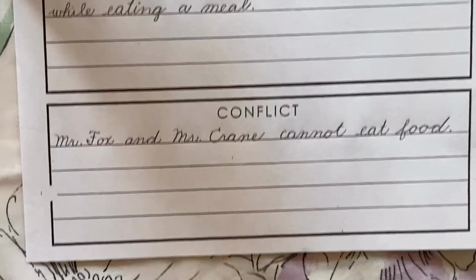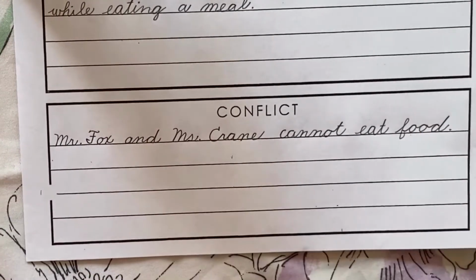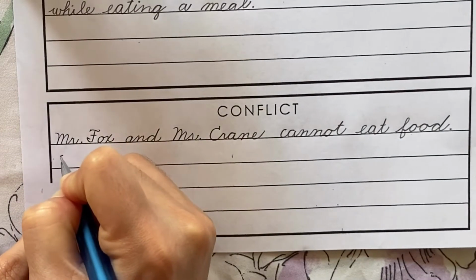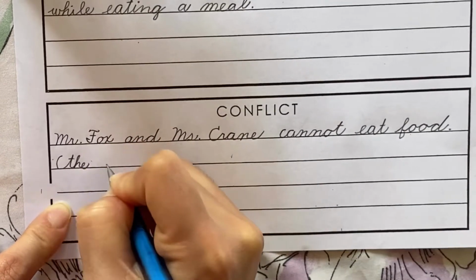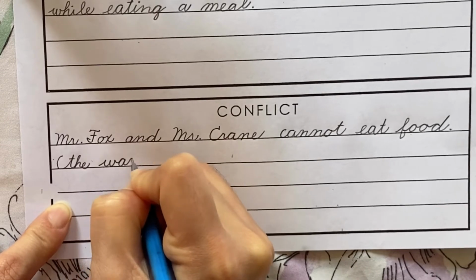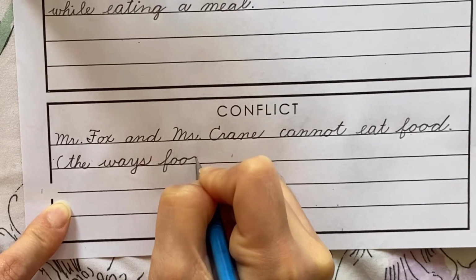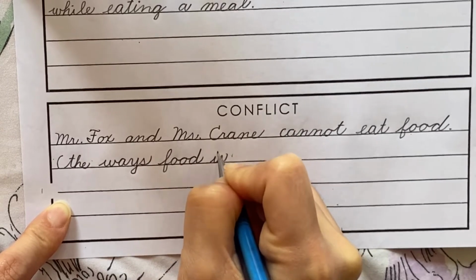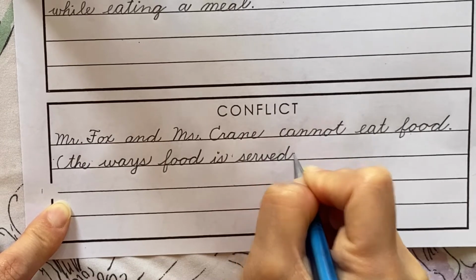Okay, why is that? Why can't Mr. Fox and Miss Crane eat the food? It's because of the way food is served. Are you guys curious?